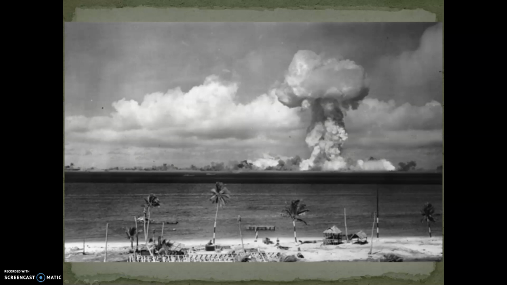In 1949, the Soviet Union will be confirmed to have developed its own atomic bomb years ahead of where American scientists had estimated they would be at, and this sort of sets up the arms race that will dominate the second half of the 20th century between the U.S. and the Soviet Union, building more powerful and more advanced weapons over the course of that time.